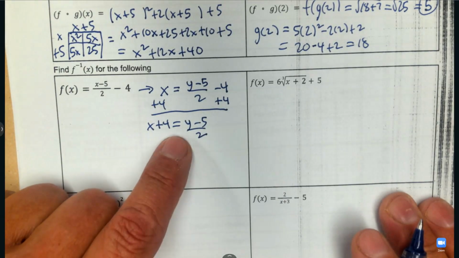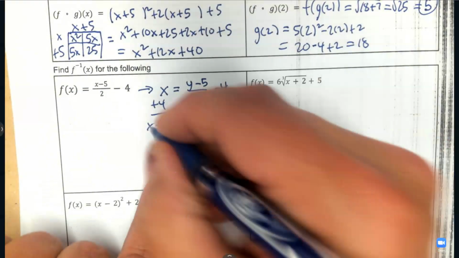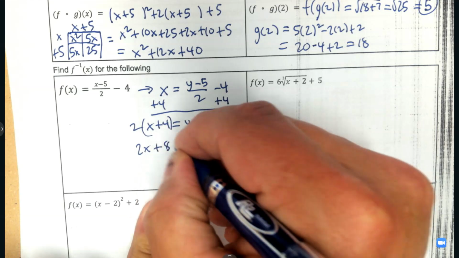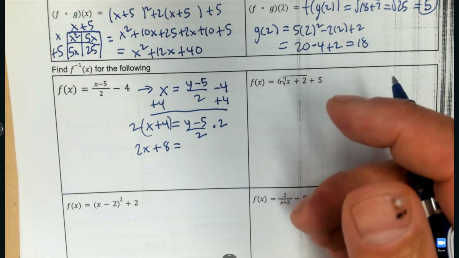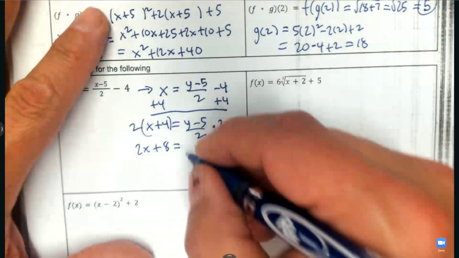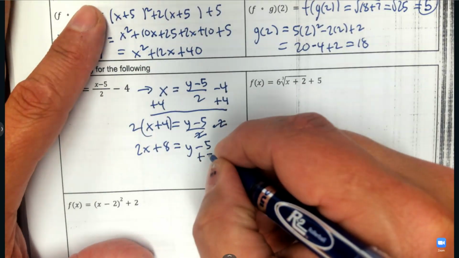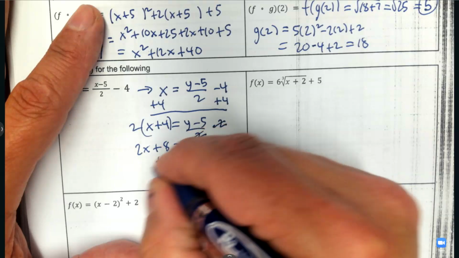The inverse of dividing by 2 is to multiply by 2. I'm going to distribute. That belongs to both the x and the 4. So 2 times x and 2 times 4. And then the 2's divide out. And then y subtract 5. The inverse of subtracting 5 is to add 5.